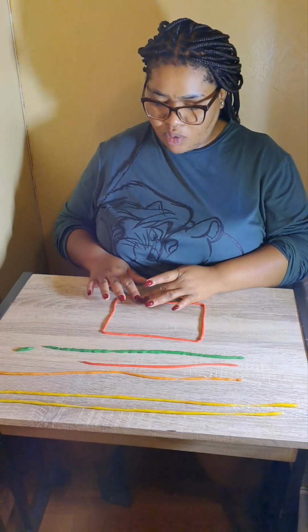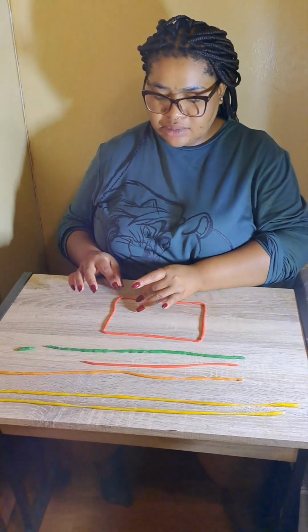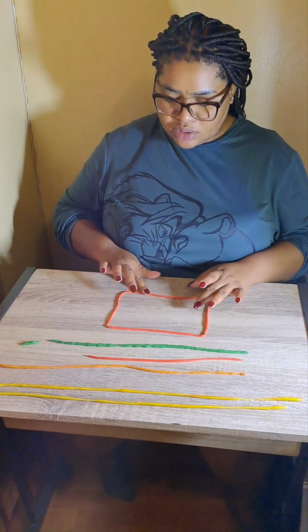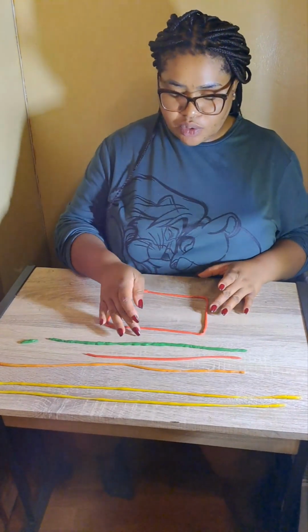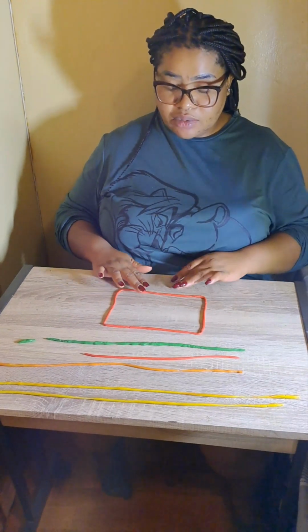We have our wall. Now we're adding items of the classroom. This is going to be our east, our west, our north, and our south.